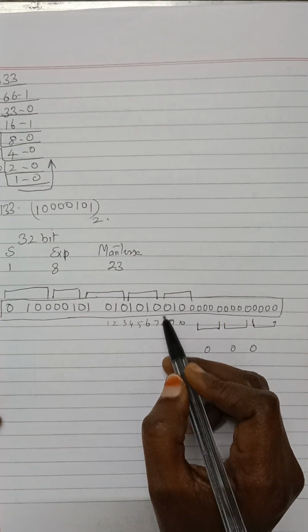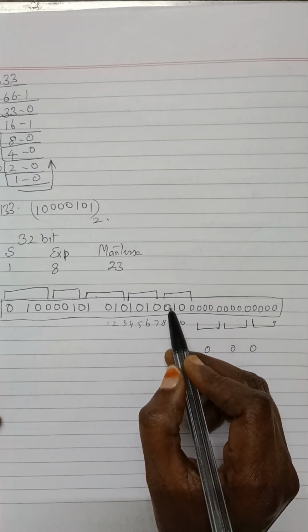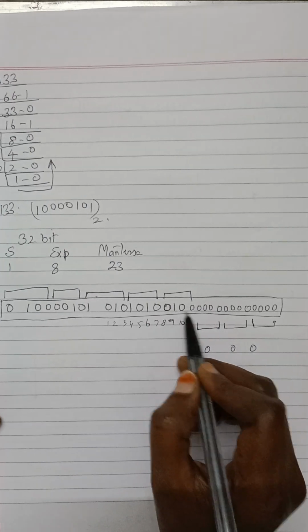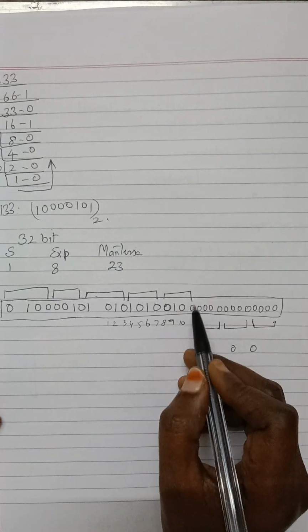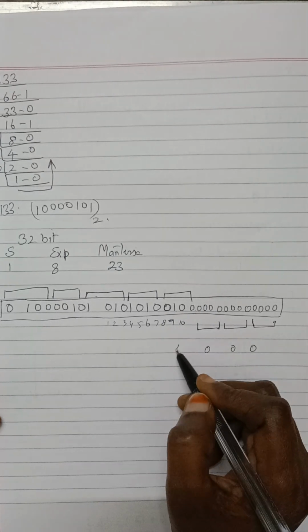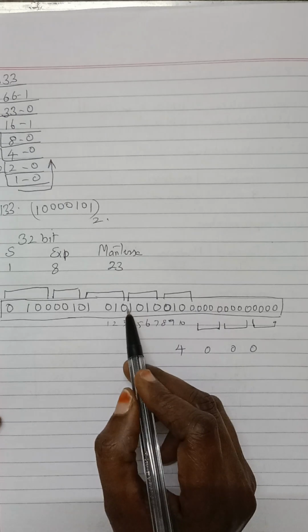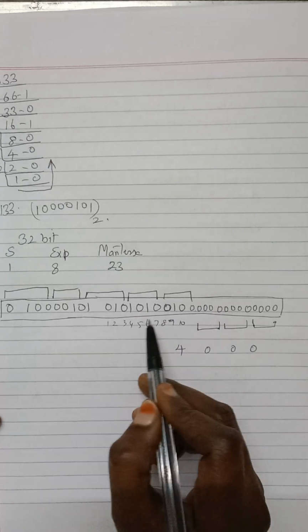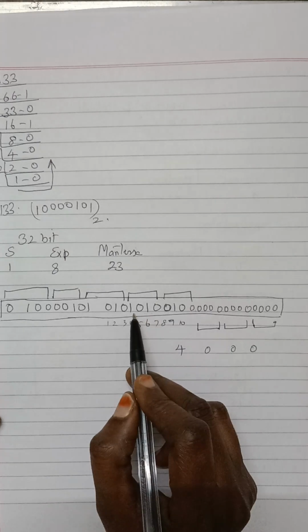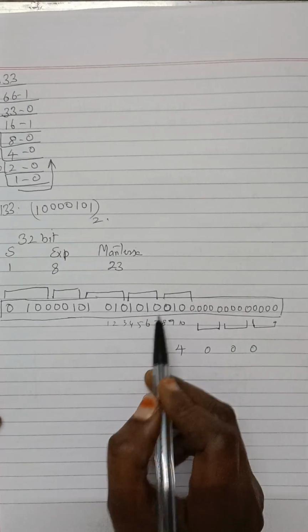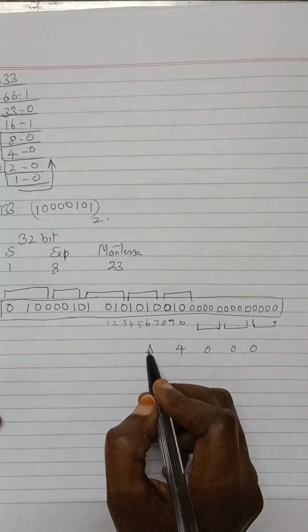Next, start from the right and find the value. 0 1 0 0 is 100, that is 4. Next 1010 is decimal 10, and decimal 10 means hexadecimal A.